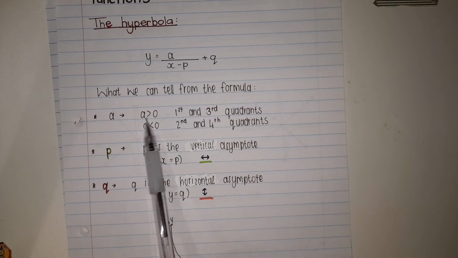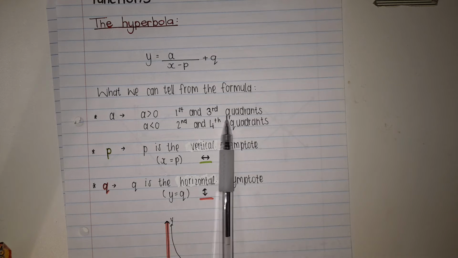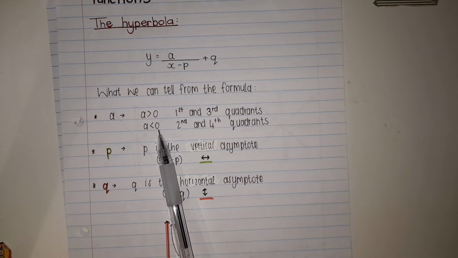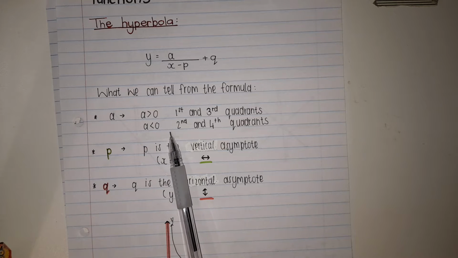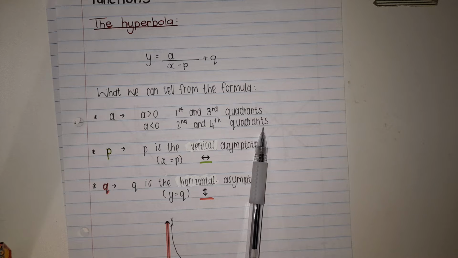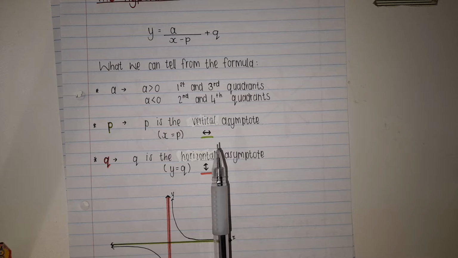If a is bigger than 0, which means a is positive, we have our function in our first and our third quadrant. If a is smaller than 0, which means it's negative, we have our function in our second and fourth quadrants. Now here comes the bit tricky part, and I need you to stay with me for it.